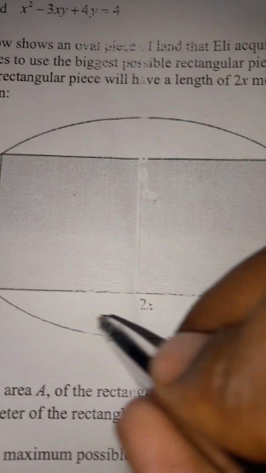What is the perimeter of a rectangle? The perimeter of a rectangle is 2 length plus 2 breadth, right? So remember that the perimeter is the distance around the shape. We are given the perimeter as 280, and in our diagram we are given the length as 2x and y as our breadth or our width, right?